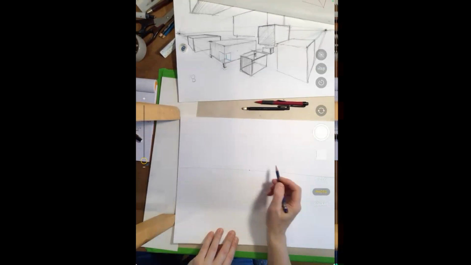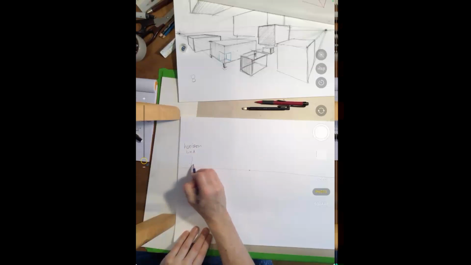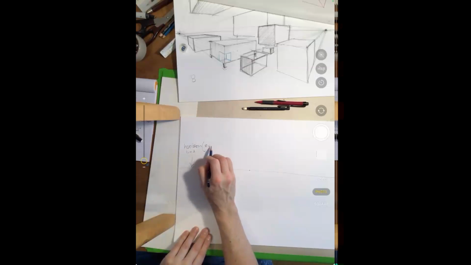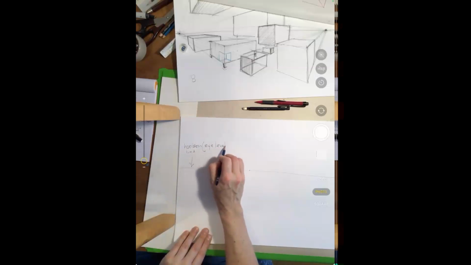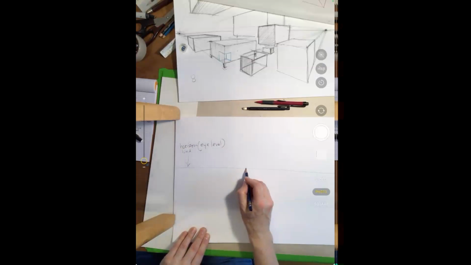So horizon line, and that is eye level. Vanishing point.